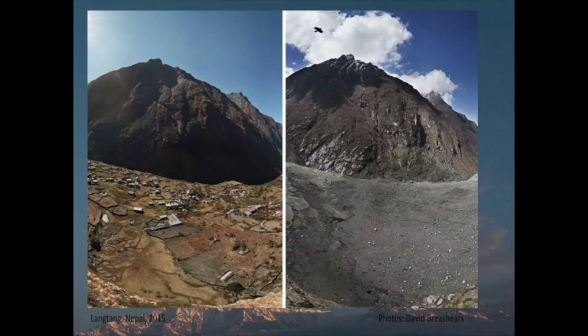But earthquakes also tend to trigger landslides. So in 2015 in Nepal, much of the tragedy that happened in the mountains outside of Kathmandu was due to landslides burying villages or causing damage rather than the shaking or even the building collapse itself.